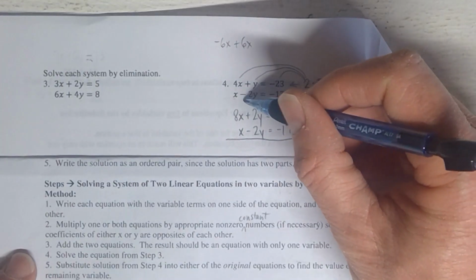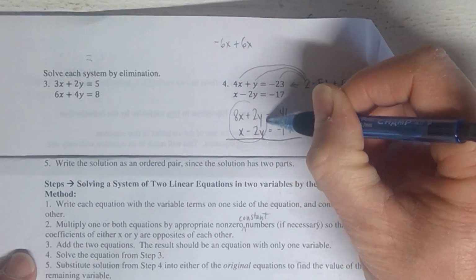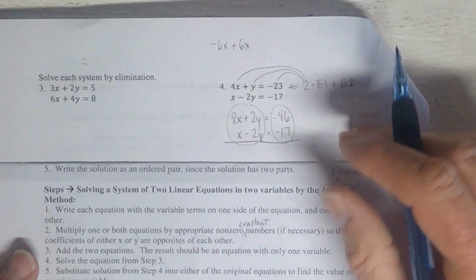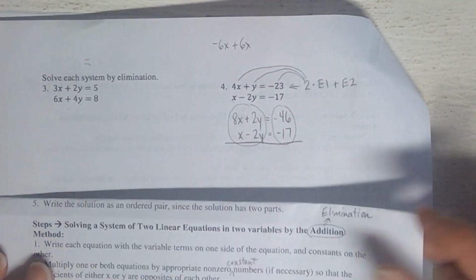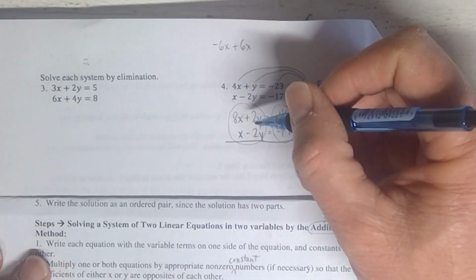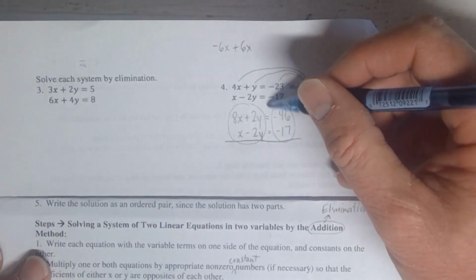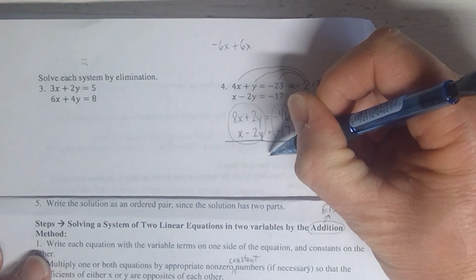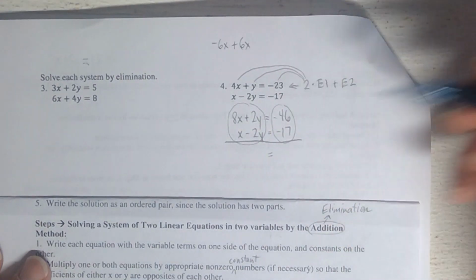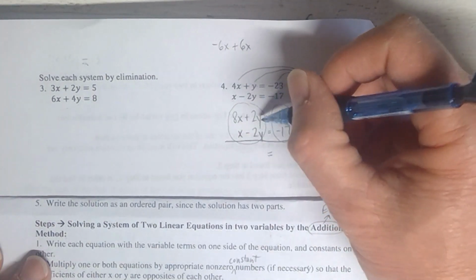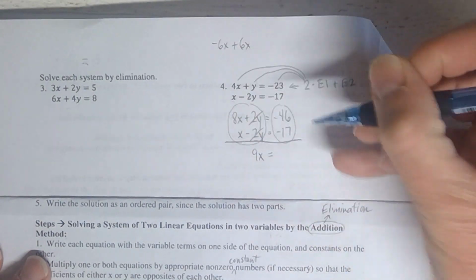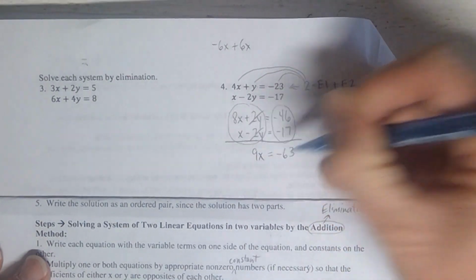Now I add the left sides and I add the right sides together. What's going to happen when you combine like terms, which is what you do when you add the two sides together, but keep the two sides separate. The equal sign is like a separating bar right here. Just combine the left sides and combine the right sides separately. The y's cancel, though, when you do that, and so we're left with 9x equal to negative 63.